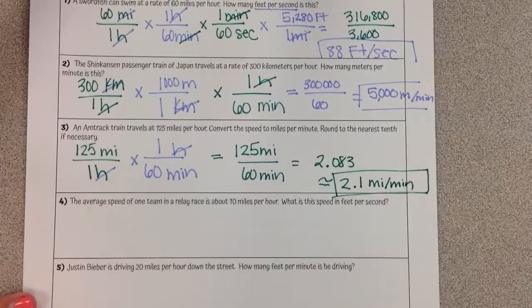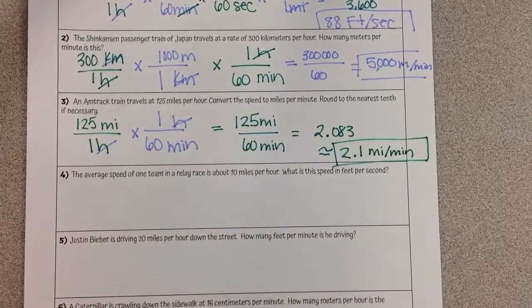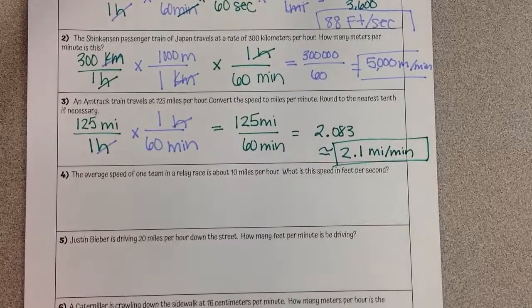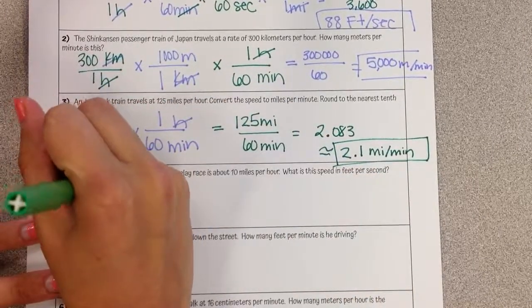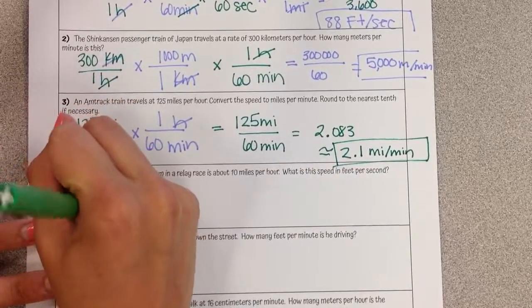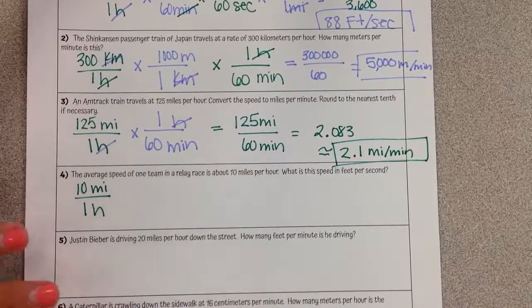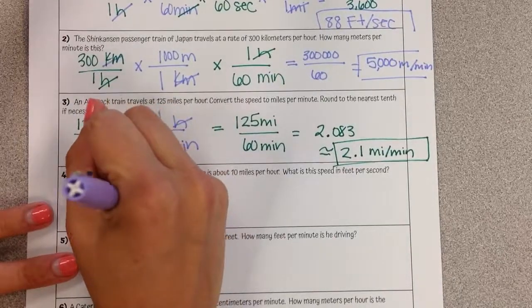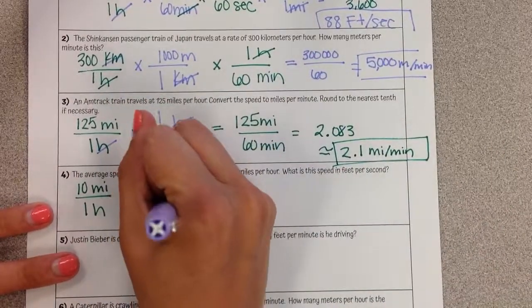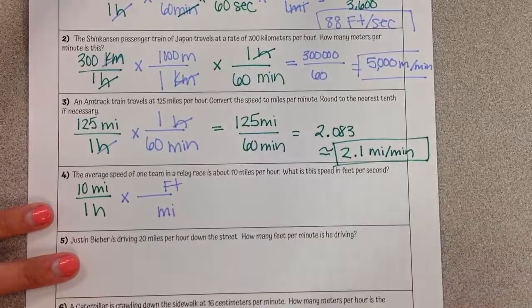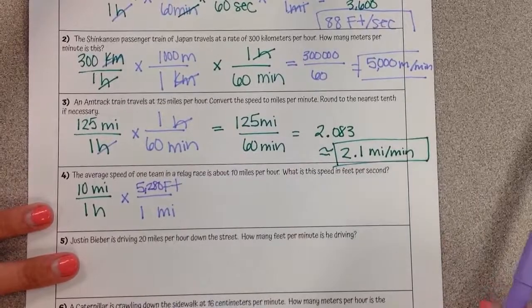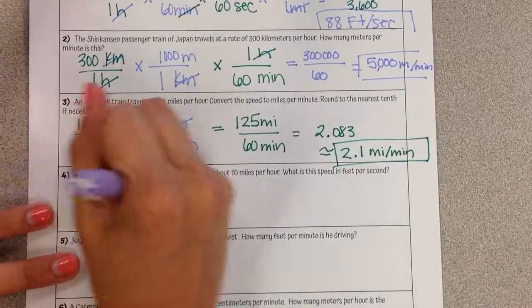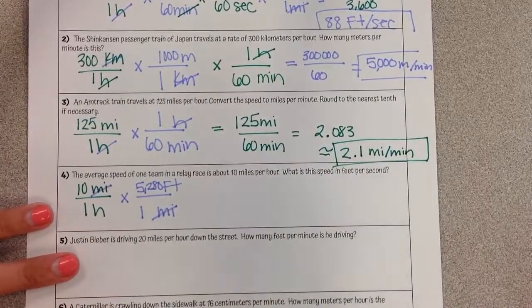All right, number 4. The average speed of one team in a relay race is about 10 miles per hour. What is this speed in feet per second? So we have 10 miles per 1 hour. We want to convert to feet per second, so let's convert to feet first. We need to get rid of the miles, so that's going to go on the bottom. Feet's going to go on the top. So 1 mile is equivalent to 5,280 feet. That will cancel out our miles, but we also need to cancel out the hours.